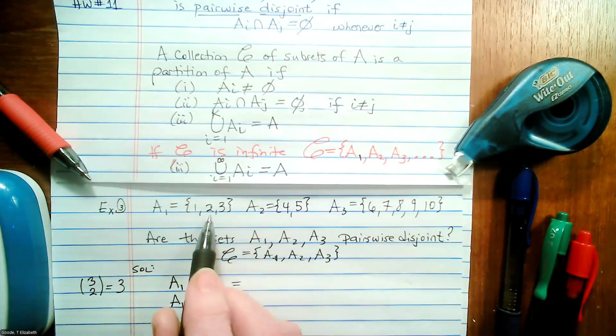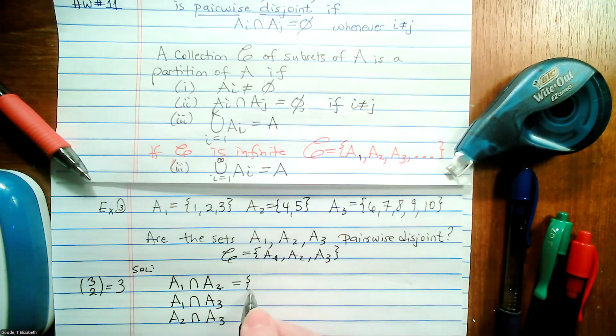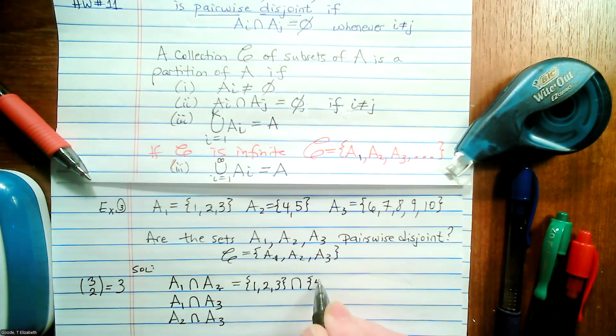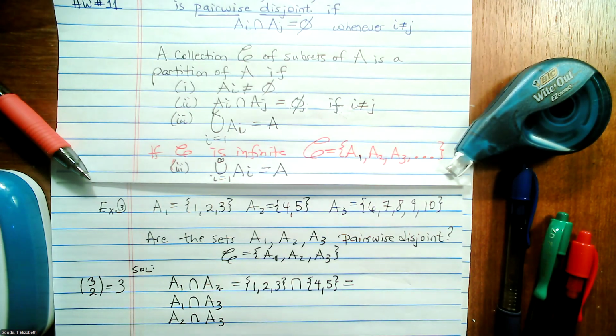All right, so what is A1 intersect A2? Let's take a look. Well, A1's got 1, 2, and 3 in it, and we're going to intersect that with set A2, which has 4 and 5 in it. What is that intersection going to be? Let's remember what intersection means. It's our AND operator for sets. So an element is in the intersection of these two sets if that element is in this set and in the other set.